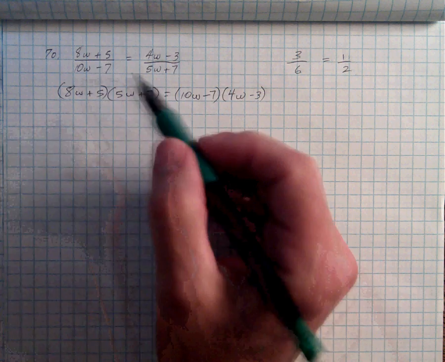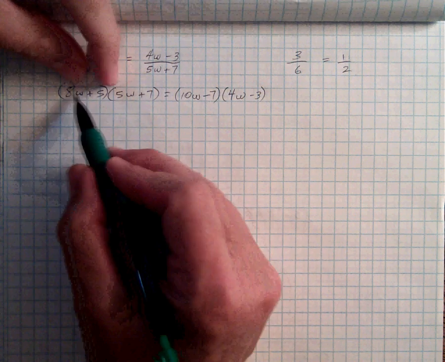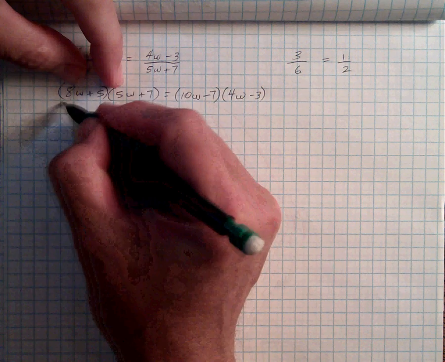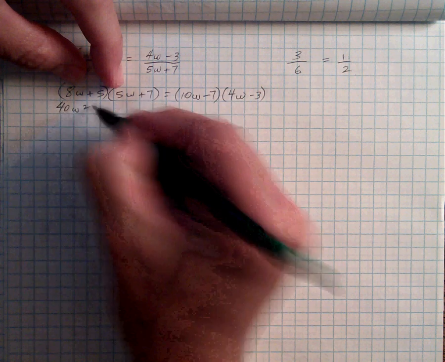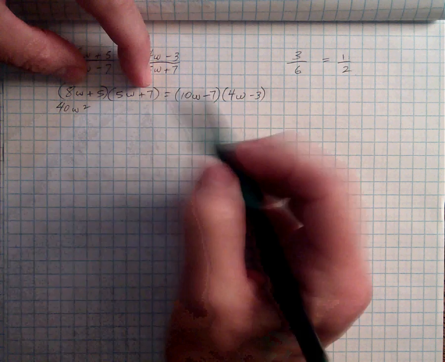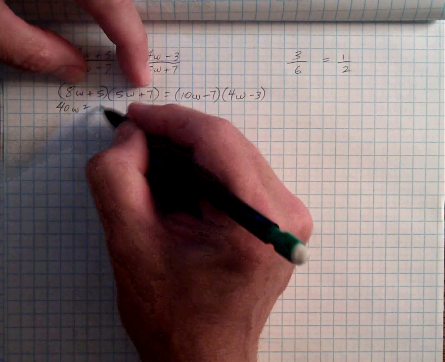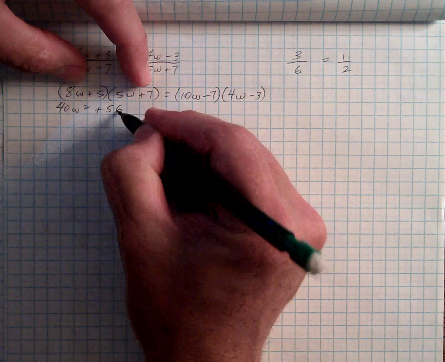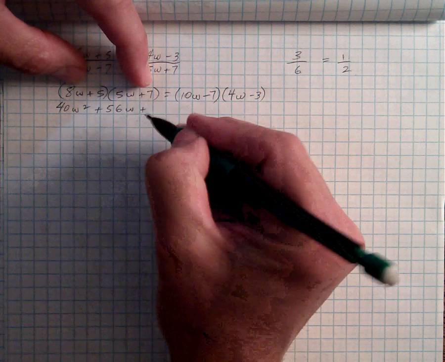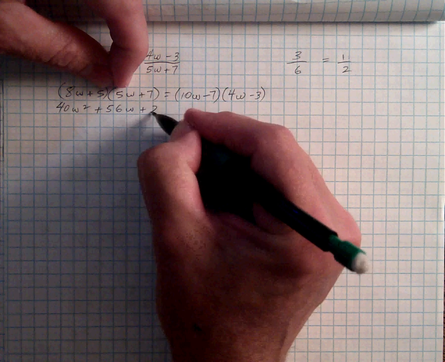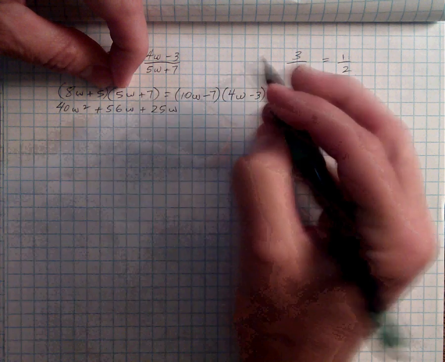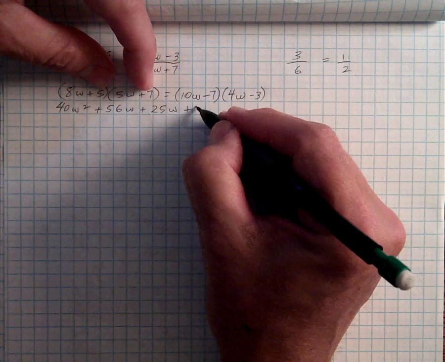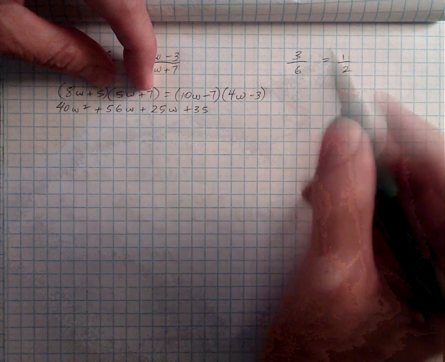So let's go ahead and multiply it out. We do these two first. That's 40w squared. And then these two is 56w, plus these two is 25w, plus 35. So that's that side.